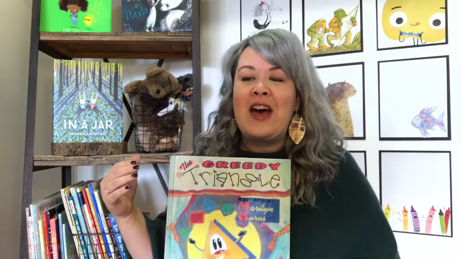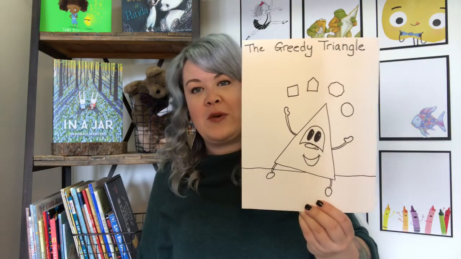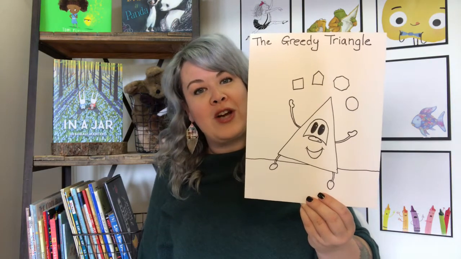So we're gonna learn a little bit today. We're also gonna be on the lookout for all those different shapes in here. So as we're reading, see how many of those shapes you can recognize in the book, okay? And we're gonna draw. Love to draw here at Storytime with Andy. So get a piece of paper, bring a crayon or a pencil with you. We're gonna draw our little friend, the greedy triangle, okay?